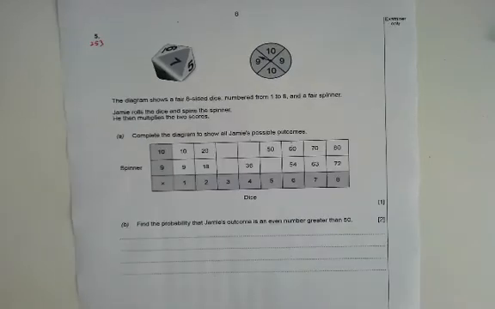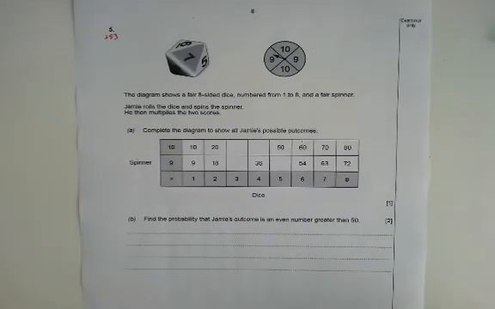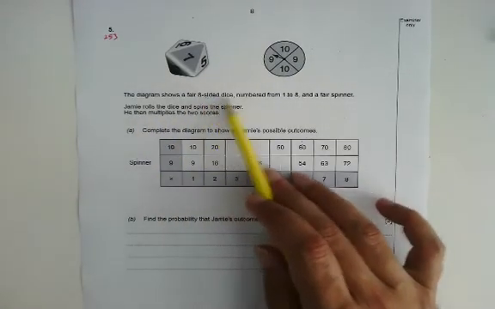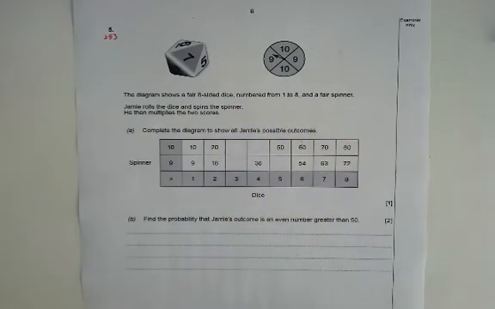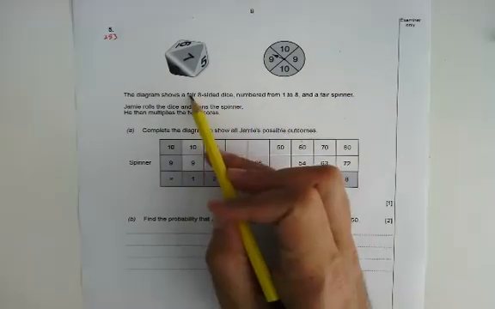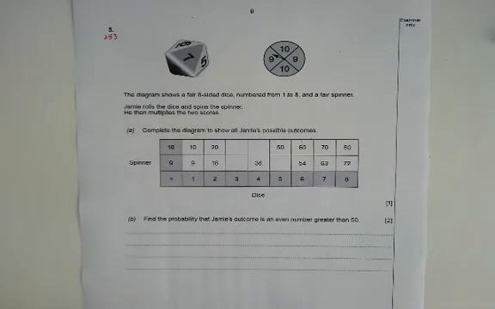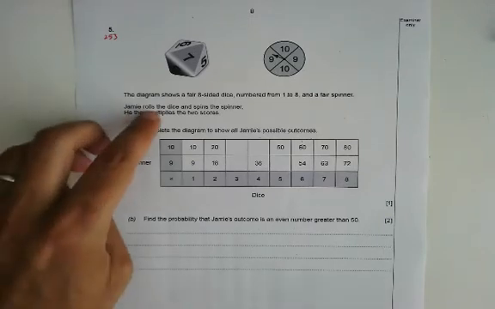Right, on to question 5 then. So the diagram shows a fair 8-sided dice numbered from 1 to 8 and a fair spinner. The reason I'm saying fair there is just to make sure that you know that it's not weighted, it's not biased basically. So you can just treat it like a normal dice. Jamie rolls the dice and spins the spinner.